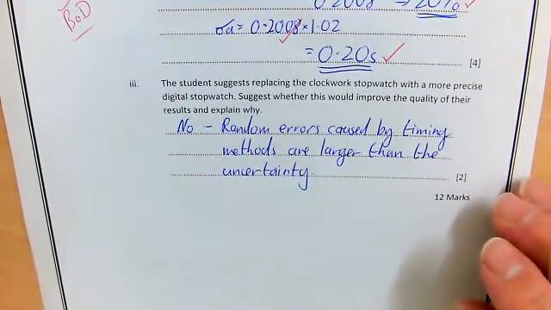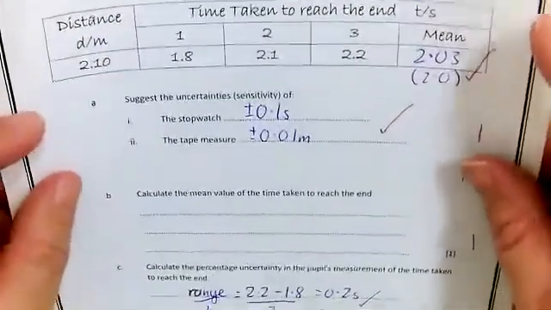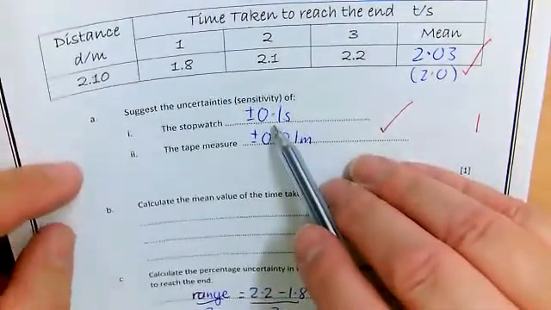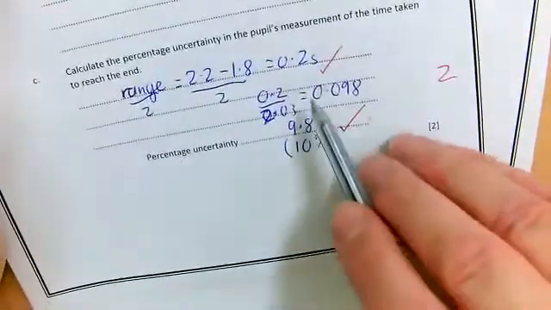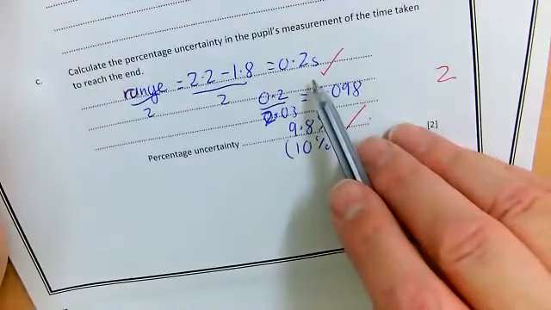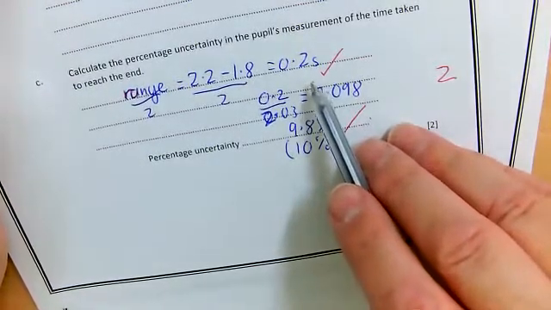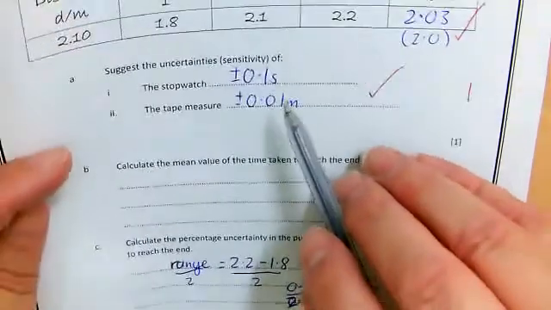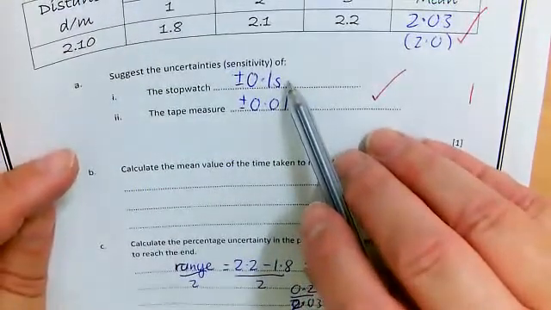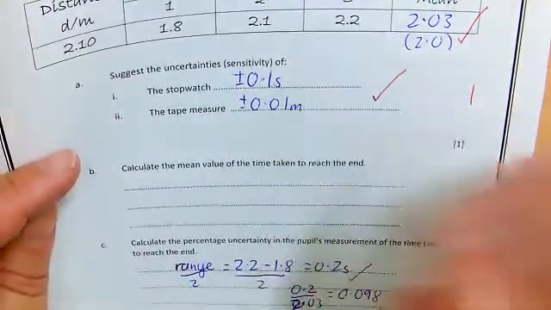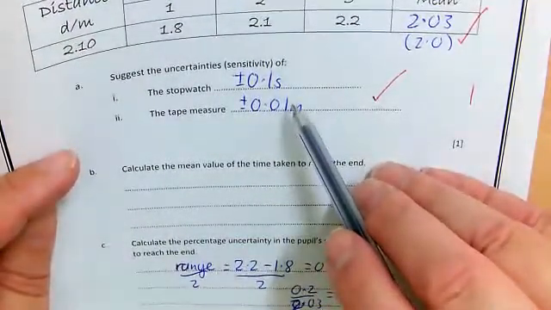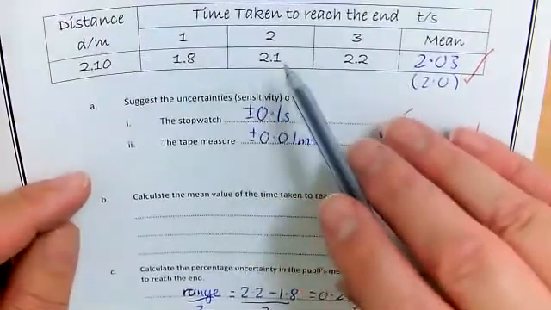To explain it, if you look at the uncertainty of the stopwatch, it's plus or minus 0.1 seconds. If you look at the uncertainty of the time measurement, it's 0.2 seconds. It's twice as much. Now, if the uncertainty in the measurement was less than the uncertainty in the stopwatch, or very similar to it, then it might actually be worth using a more precise stopwatch.